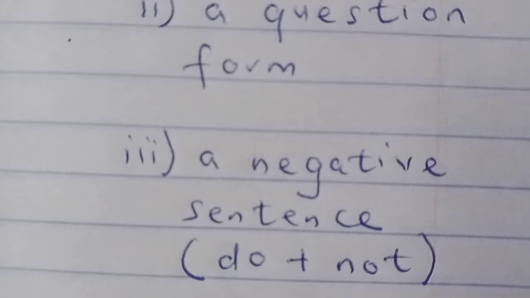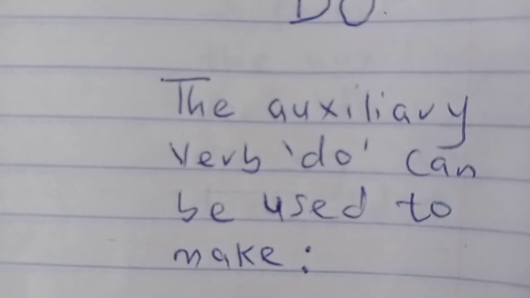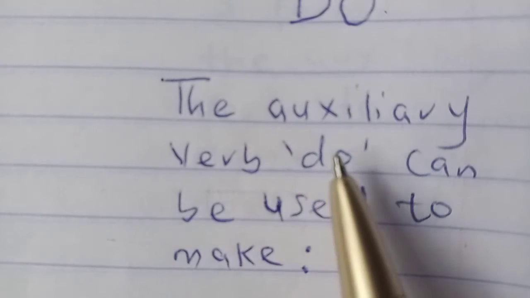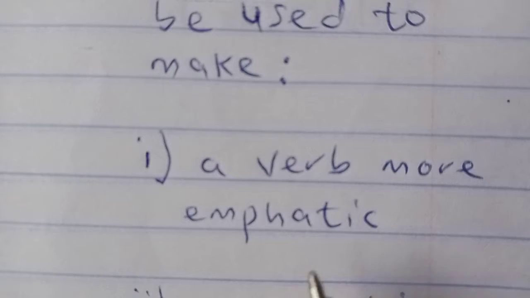That's by using do not, by using do not to make a negative sentence. So these are the three situations where we can use the auxiliary verb do: to make a verb more emphatic, to form a question, or to make a negative sentence.